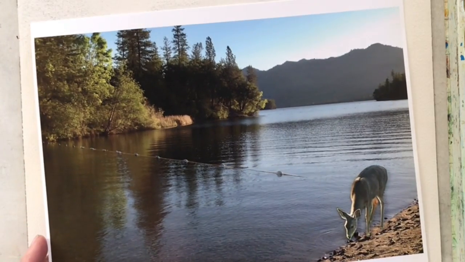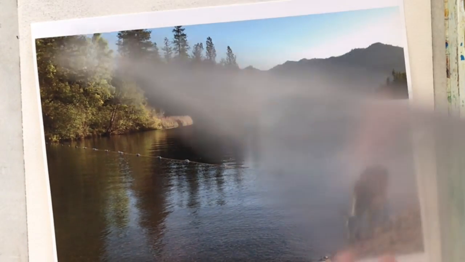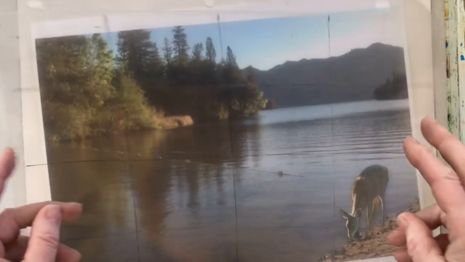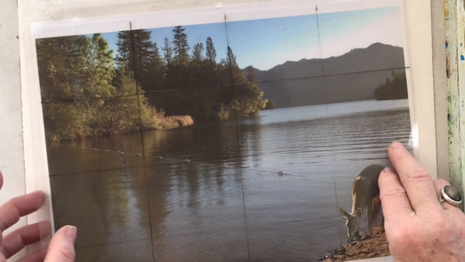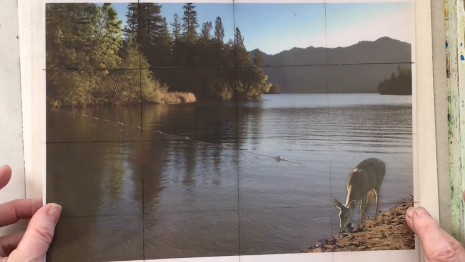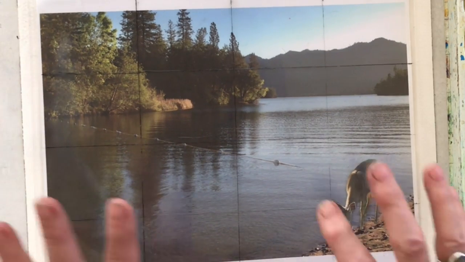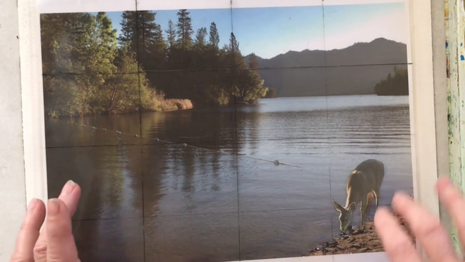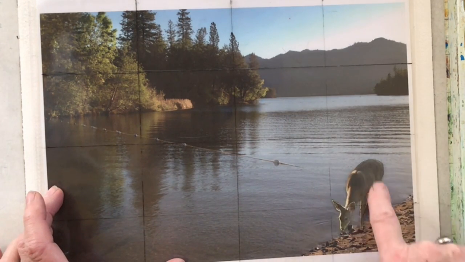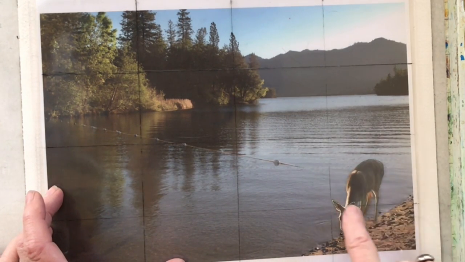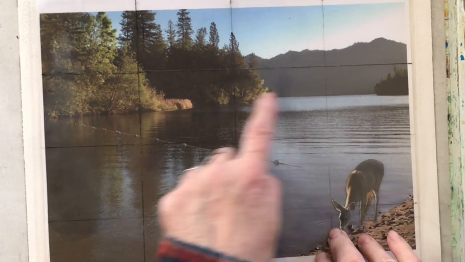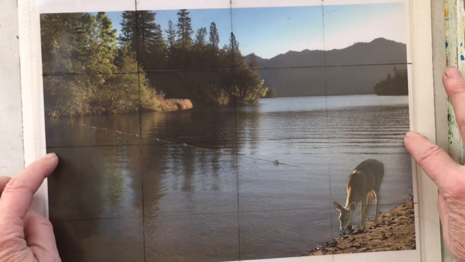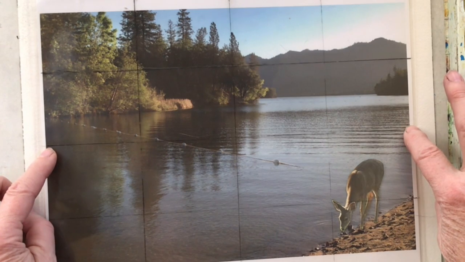Oh, one other thing is I did take a sleeve and marked it into quadrants so that I can easily transfer this image into a larger image or a smaller image. And so we can see that the deer is down in this lower right hand corner. The horizon is above halfway. This is halfway mark right here.